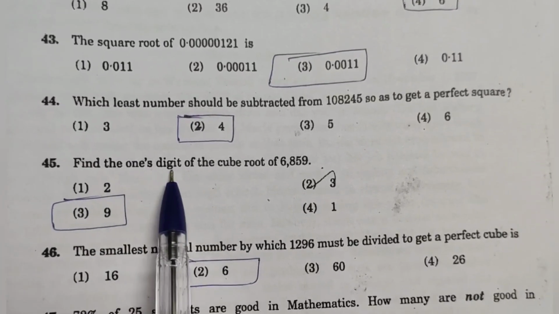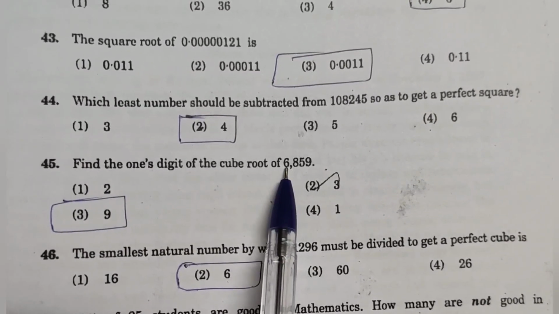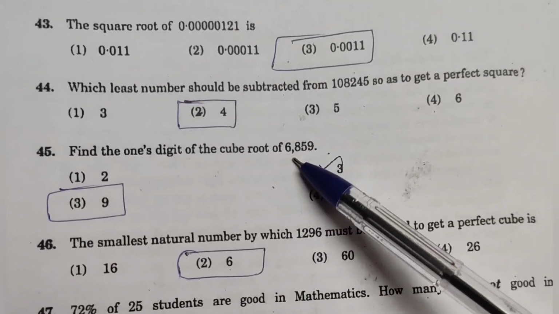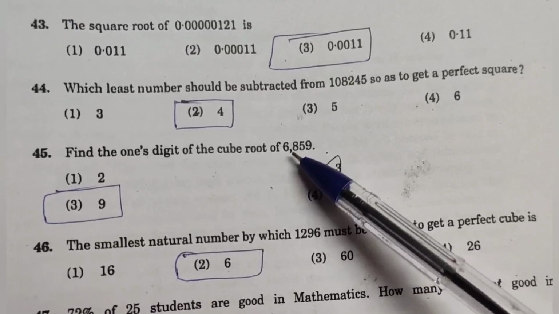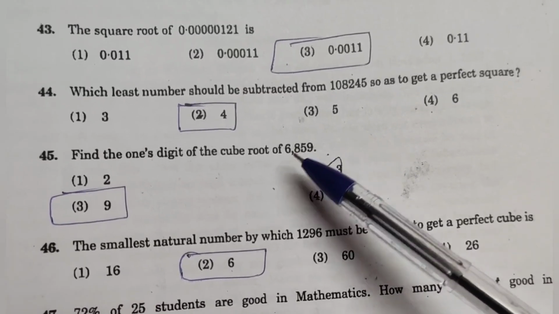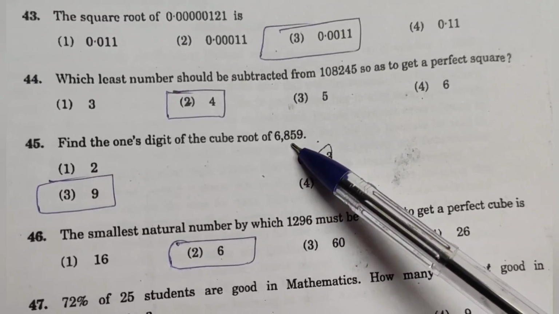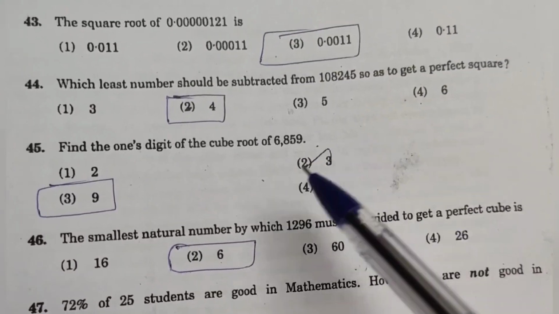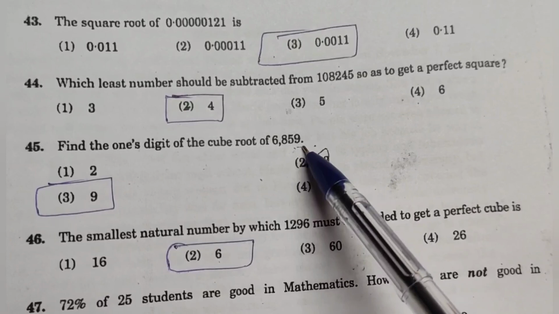45. Find the ones digit of the cube root of 6,859. Cube root of 6,859, which means 6,859 is a cube number and we need to find the unit digit of its root. What is the unit digit here? 9.